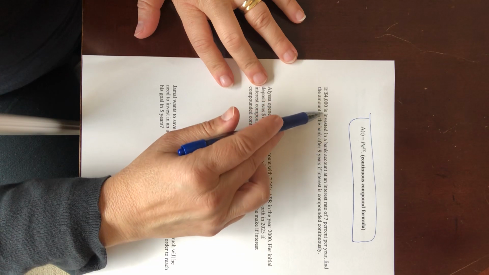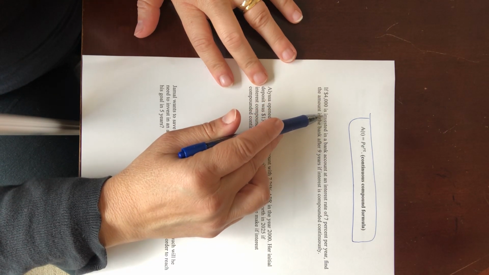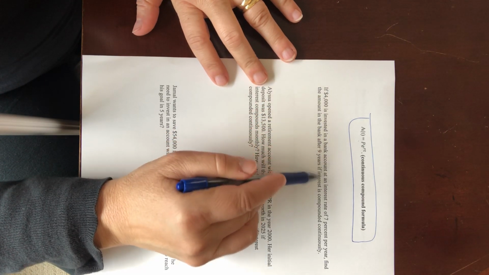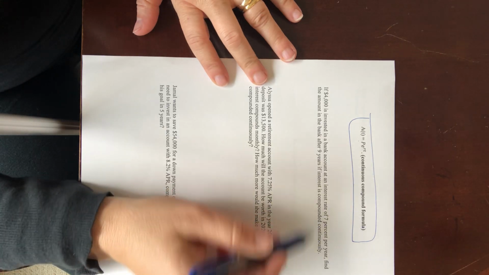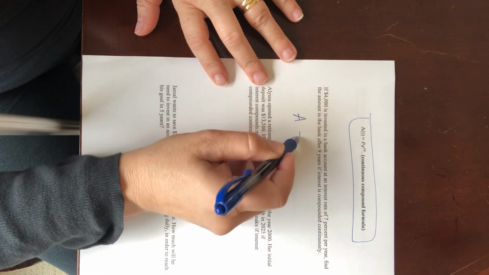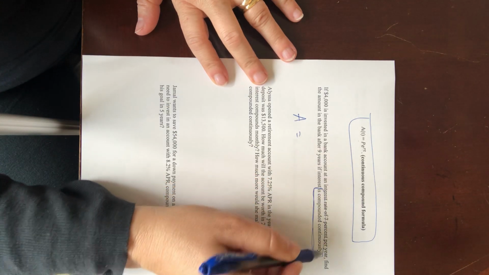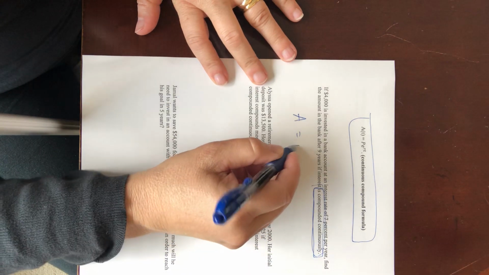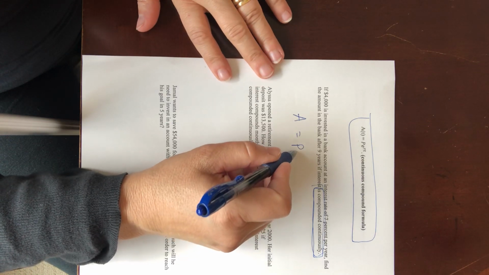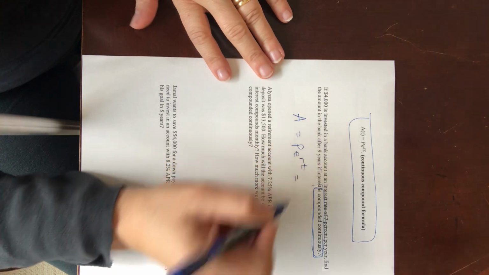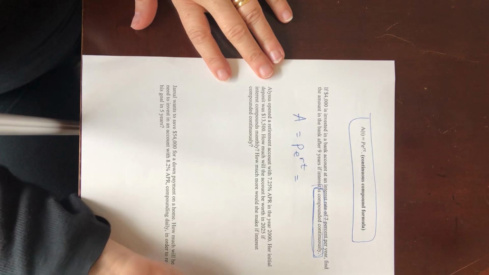It says if $4,000 now, so that's really the same amount from before, is invested in a bank account at an interest rate of 7% per year, find the amount in the bank after 9 years if interest is compounded continuously. Okay. So we're going to use the continuous compound formula. We also call this formula the PERT formula. It makes it easier to remember.